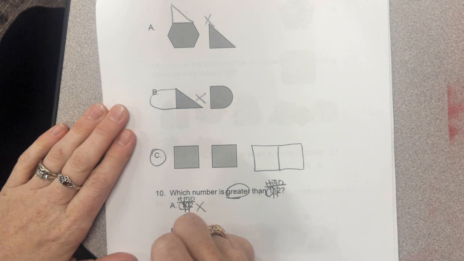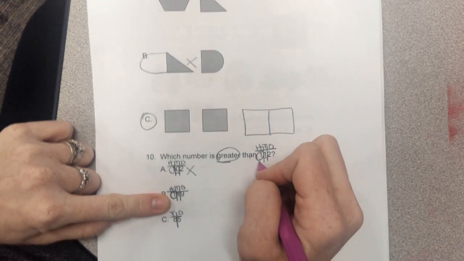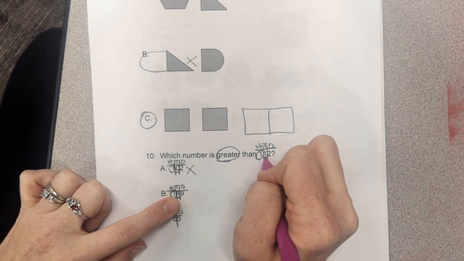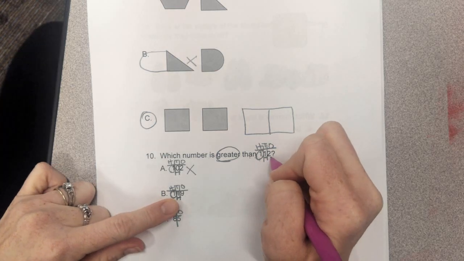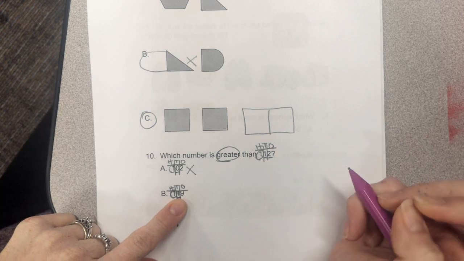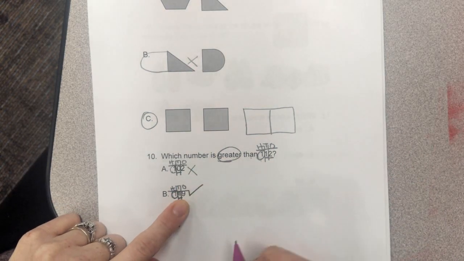B. It has 100, which is also the same as my number. But if I go to the tens place, I have 1 ten and 1 ten, which is also the same. So let's check the ones place. I have 2 ones, but this one, B, has 9 ones. And I know that 9 ones is greater. So I'm going to put a check mark.